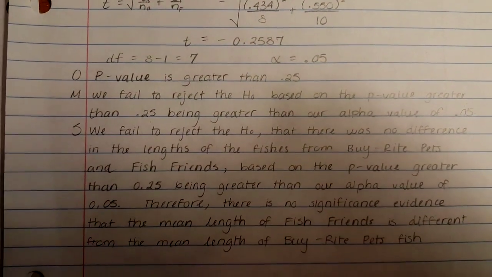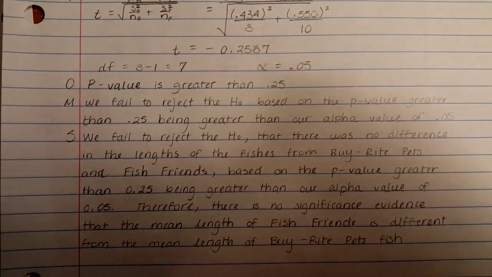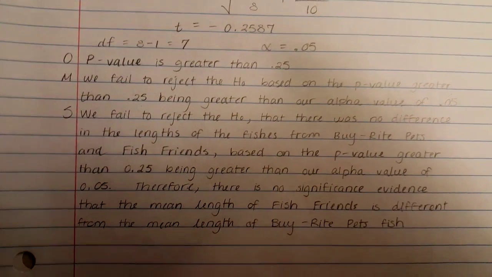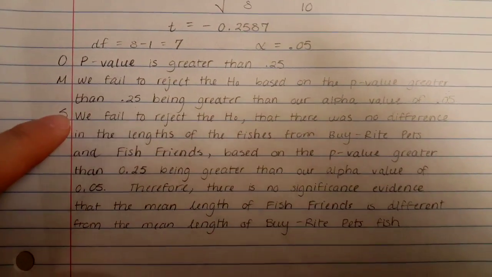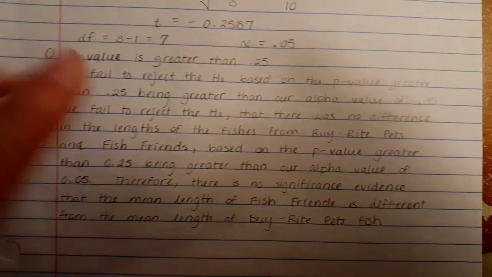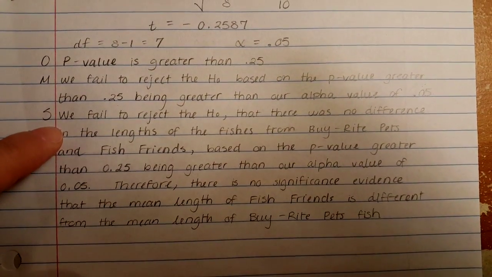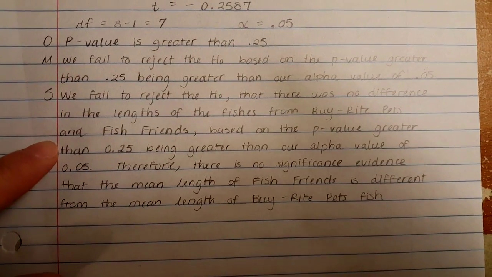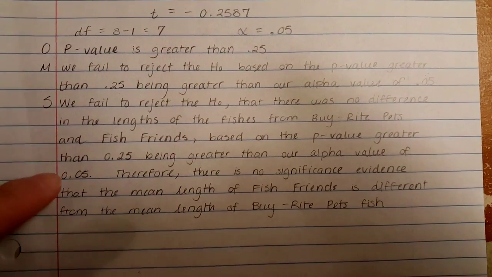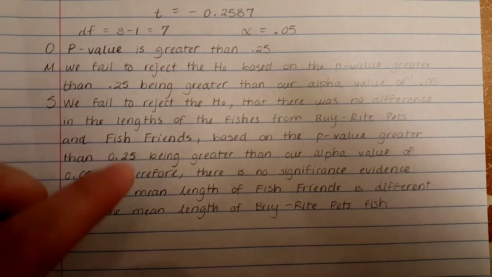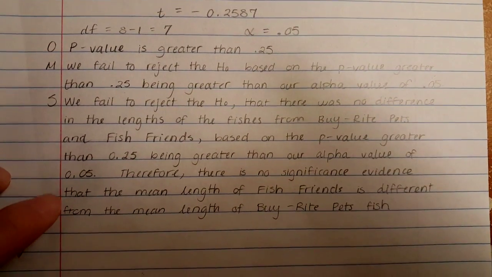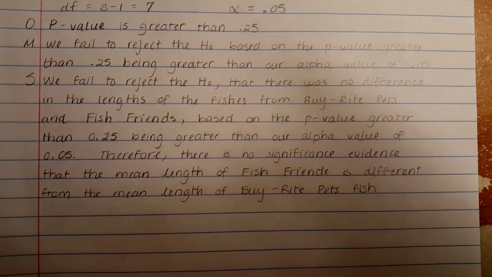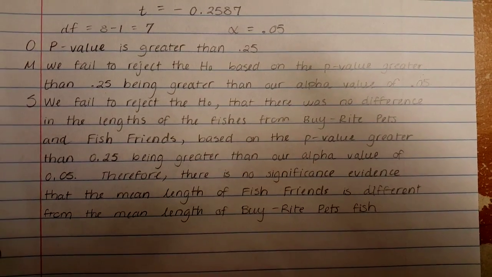So M, we fail to reject the H0 based on the p-value greater than 0.25 being greater than our alpha value of 0.05. And so the final statement is, we fail to reject the H0 that there was no difference in the lengths of the fish from Buy Right Pets and Fish Friends, based on the p-value greater than 0.25 being greater than our alpha value of 0.05. Therefore, there is no significant evidence that the mean length of Fish Friends is different from the mean length of Buy Right Pets fish.